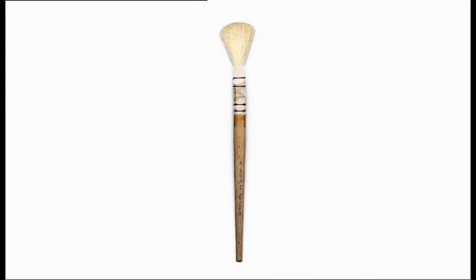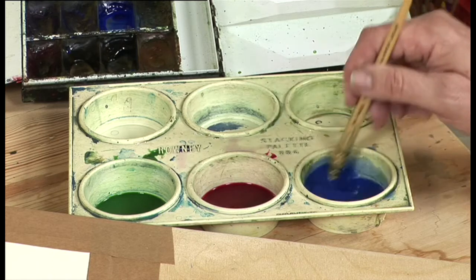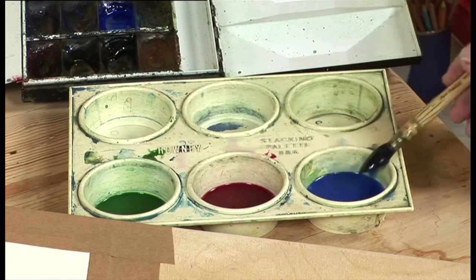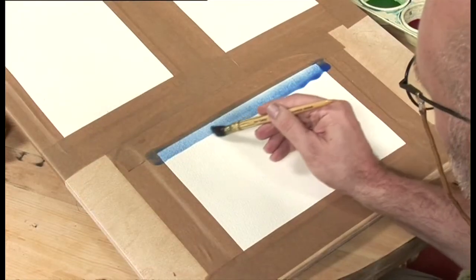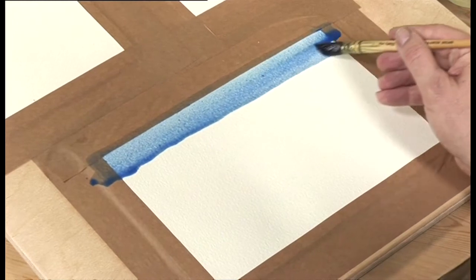For the washes shown here, a mop brush is used. Before laying a wash, mix enough diluted colour to cover the whole area you intend to paint, as you can't stop partway through if you run out of colour. When you're happy with the mix for a wash, load the brush with colour, and working on a slightly tilted board, lay the colour quickly so the paint doesn't have time to dry or stain the paper before you've finished.